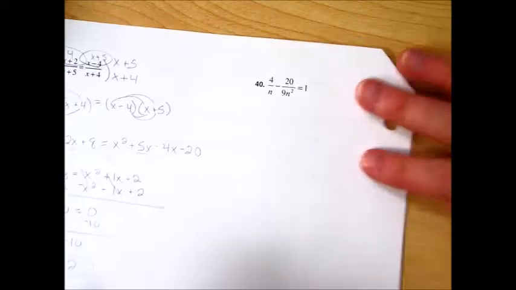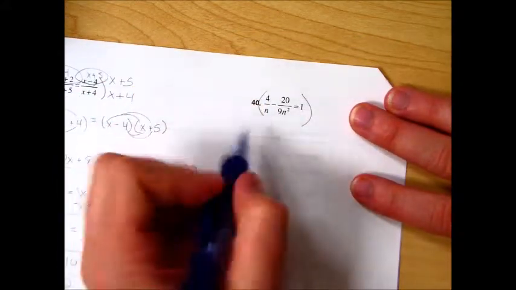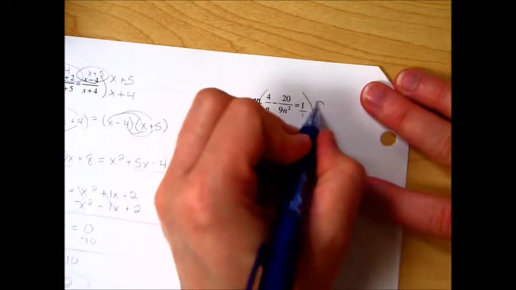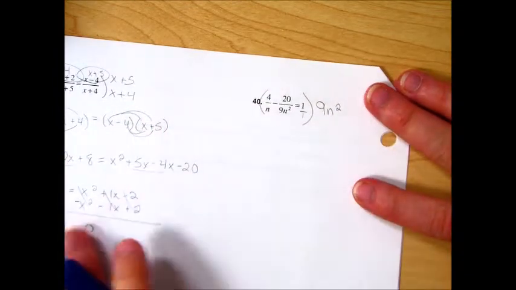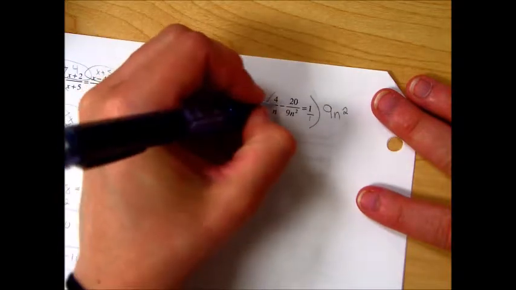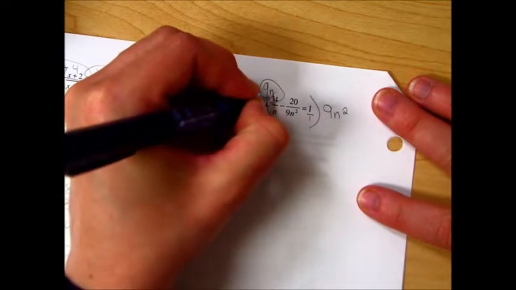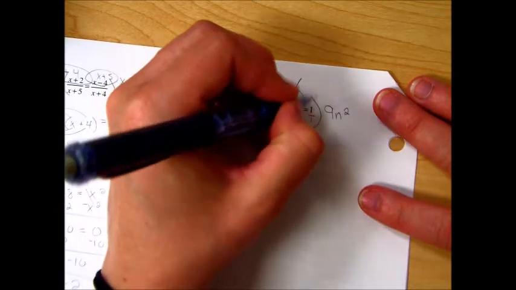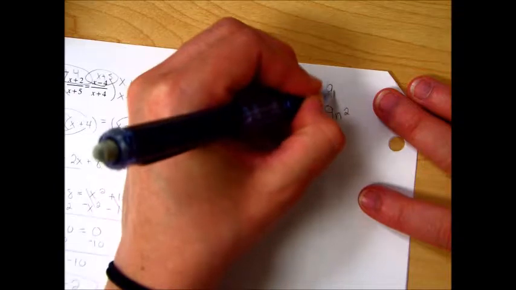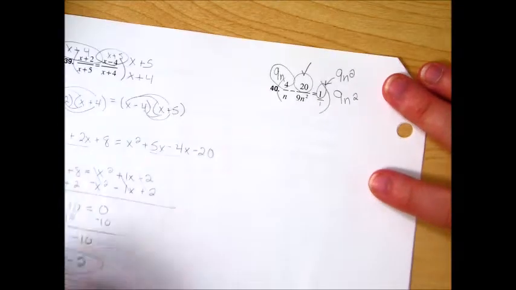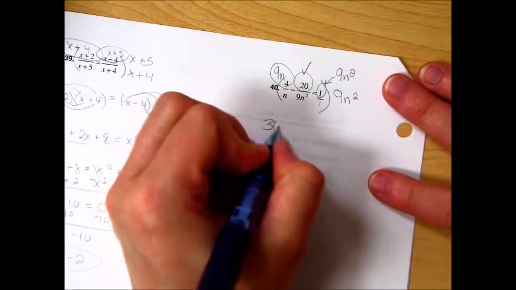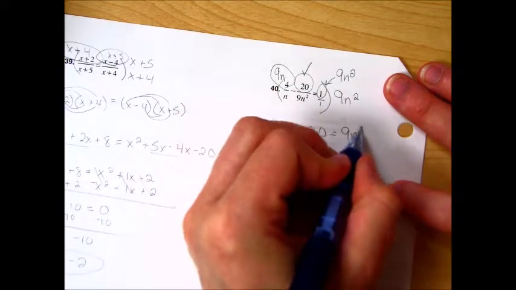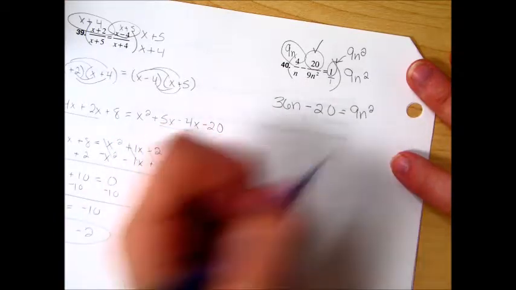Okay, number 40. The common denominator, I see nothing that factors. So if I look at all my denominators, I know that I'm going to need a 9 and an n squared to accommodate for all the others. This 4 is going to need a 9 and an extra n because it has one single n on the bottom. This 20 is good, and this 1 needs a 9n squared. These are going to make 36n minus 20 equals 1 times 9n squared is 9n squared.